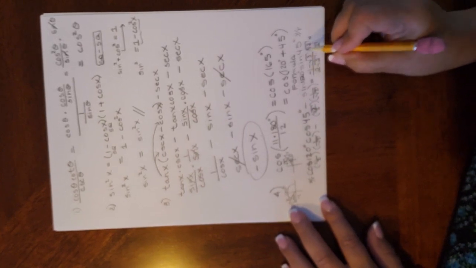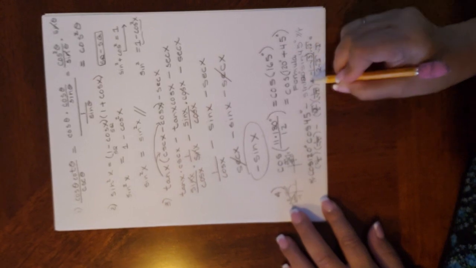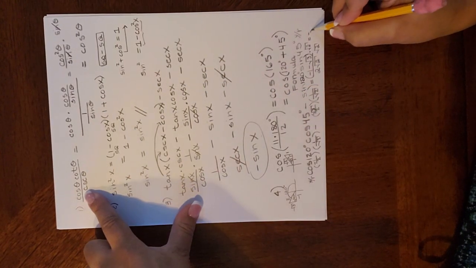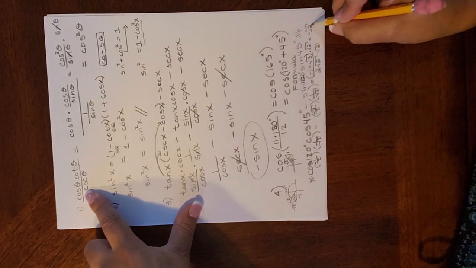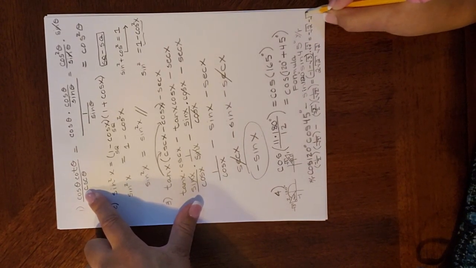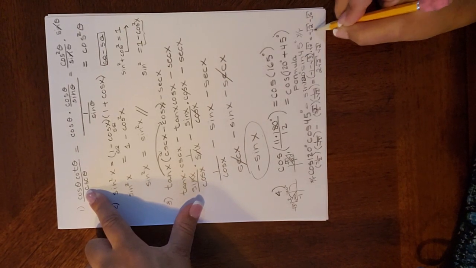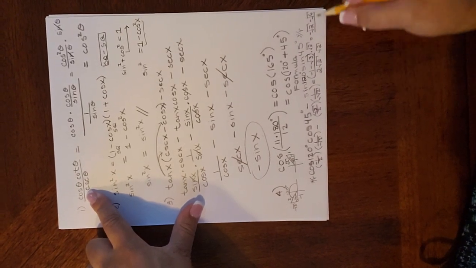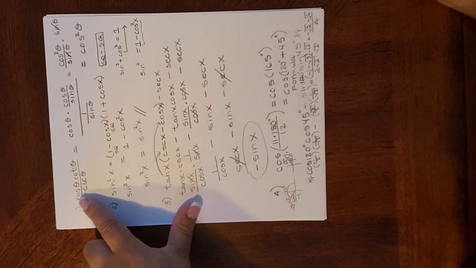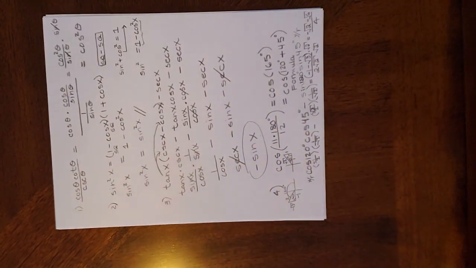You're going to have to distribute the square root of 2 to both terms in the top, which is going to leave you with negative square root of 2 minus square root of 6 over 2 times 2, 4 on the bottom. Okay, that completes problem number 4.